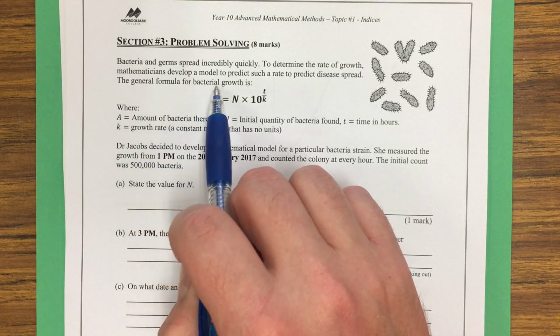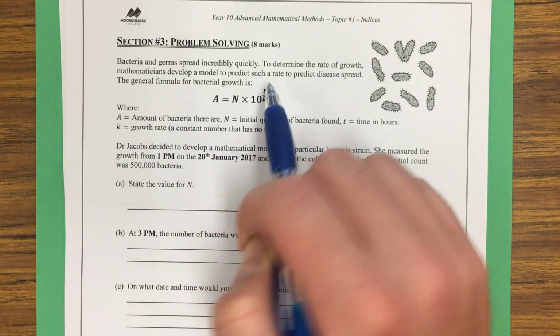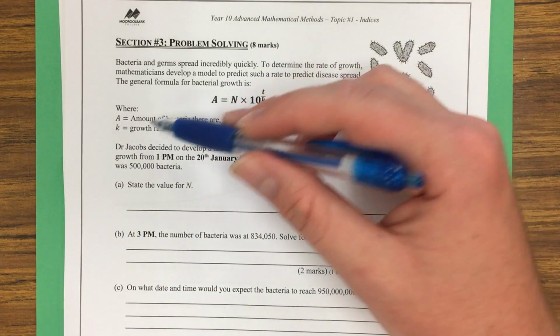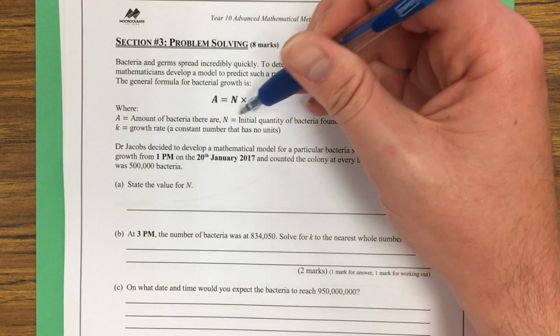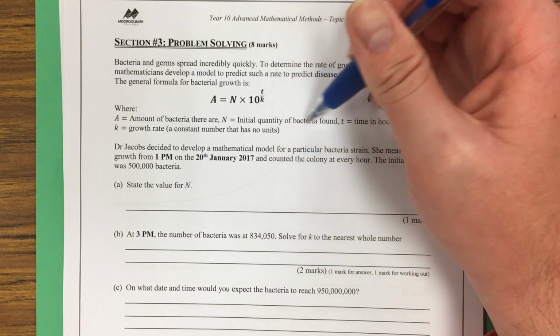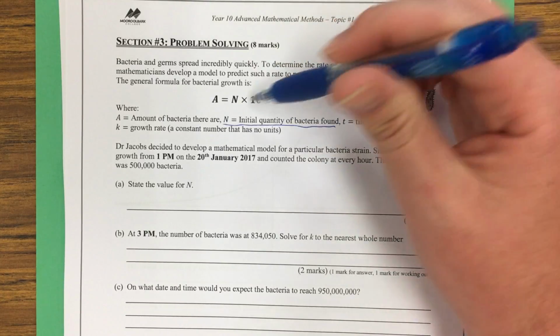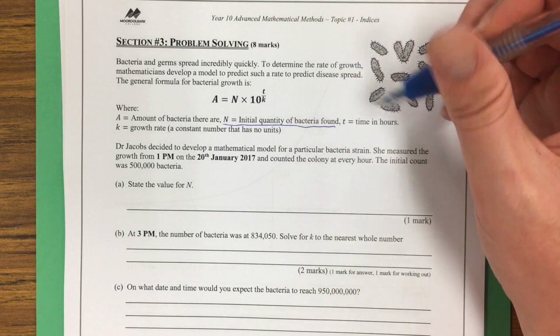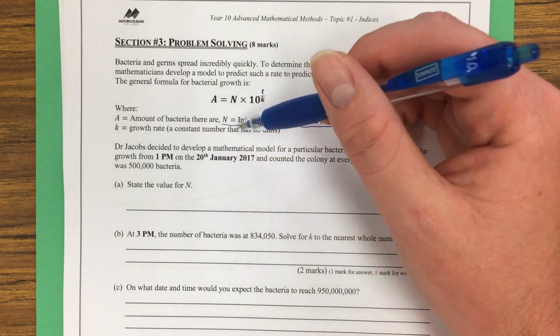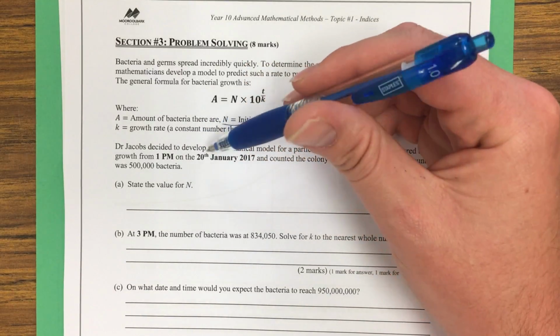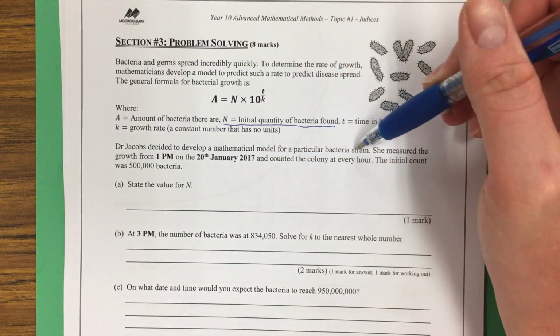The general formula for bacterial growth is A equals N times 10 to the power of T over K, where A is the amount of bacteria there are, N is the initial quantity of bacteria found, so maybe a highlighter would be useful. T is time in hours, K is a growth rate, which is a constant number that has no units. Dr. Jacobs decided to develop a mathematical model for a particular bacteria strain.